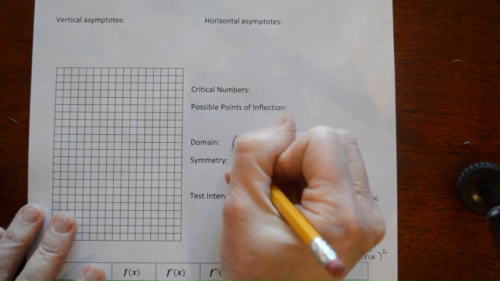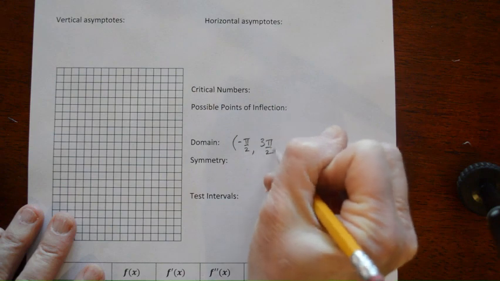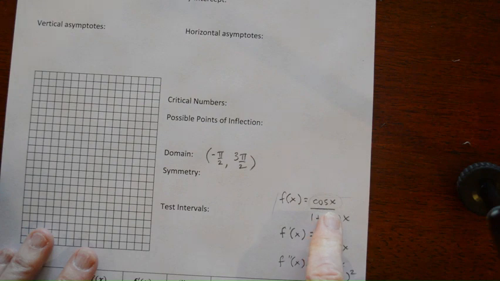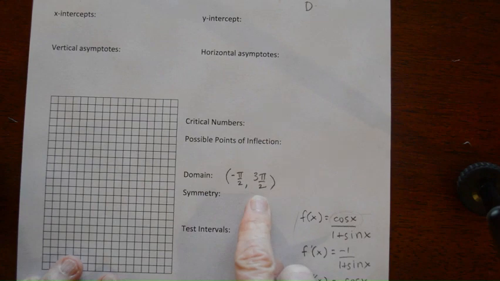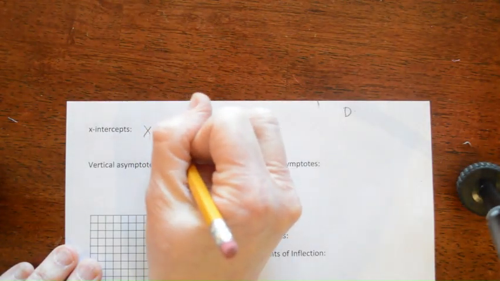Domain is the open interval negative pi over 2 to positive 3 pi over 2. So cosine is 0 when x is positive pi over 2 and positive 3 pi over 2, but notice 3 pi over 2 is not in our interval, so it's only going to be x equals pi over 2.